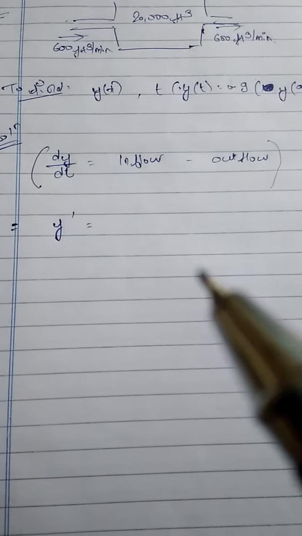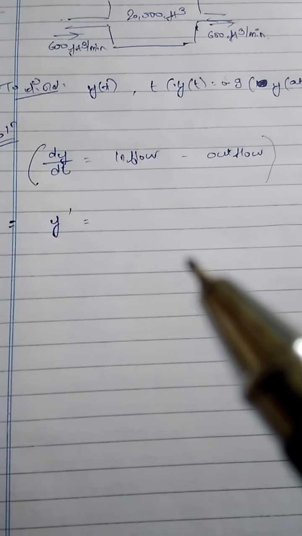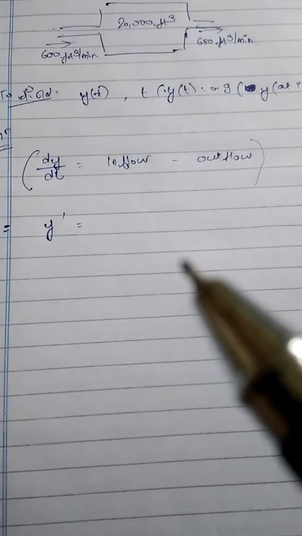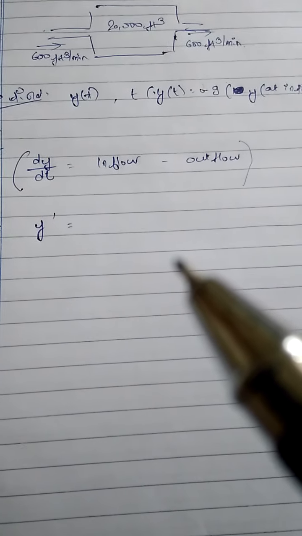So I've written the differential rate of change of the fresh air as the difference of the inflow and the outflow that the vessel gets.